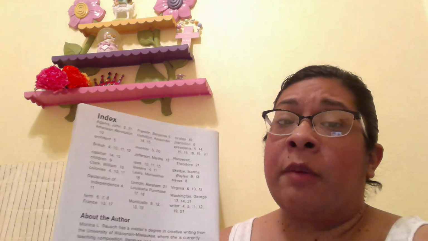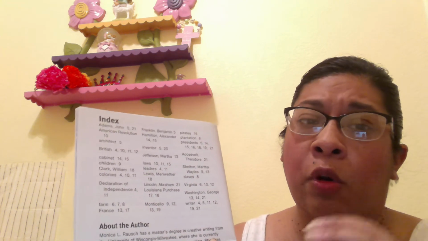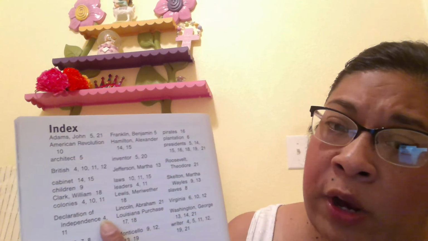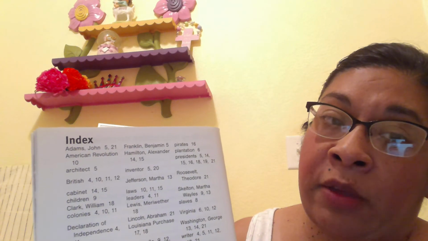We know that Thomas Jefferson was an important leader that helped write the Declaration of Independence. And if we want to know more about that, we would go to right here. It says we would go to page 4 and page 11 to get more information about that.